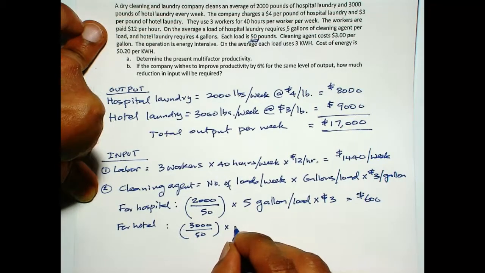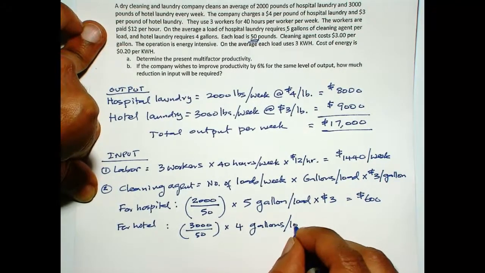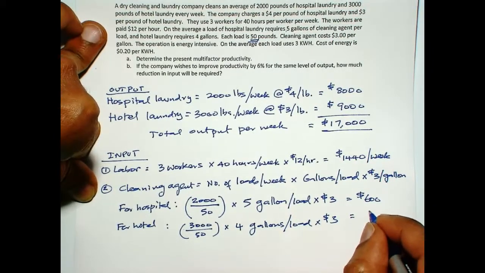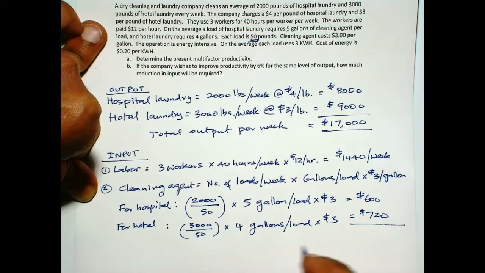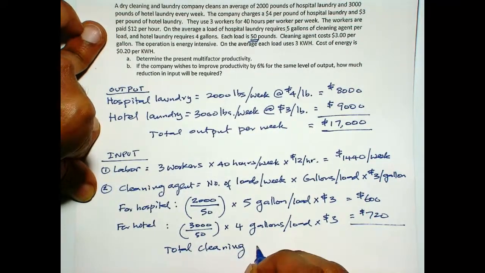So that gives you $720. So total cleaning agent per week is $1,320.